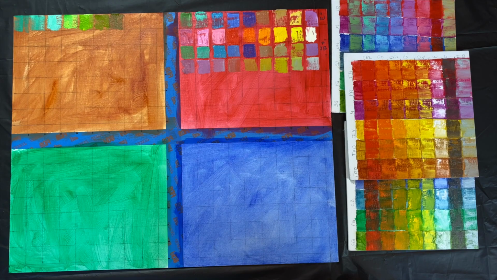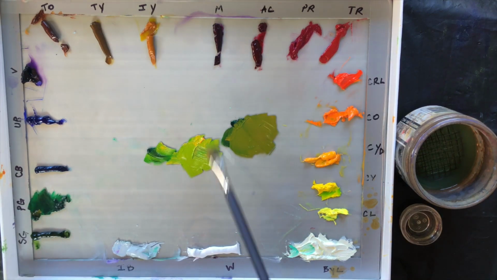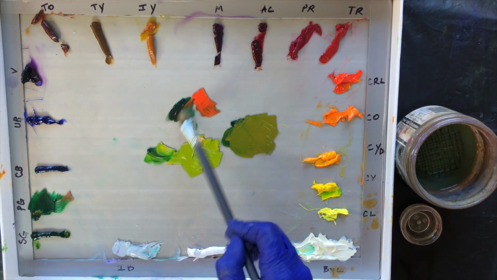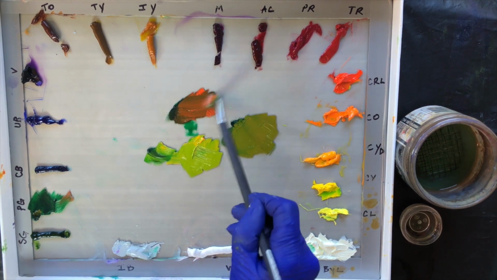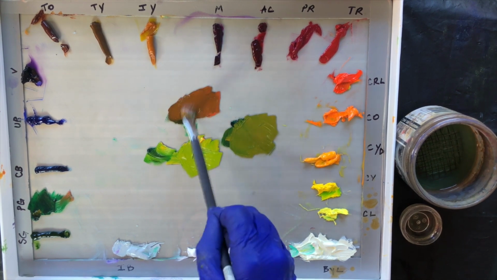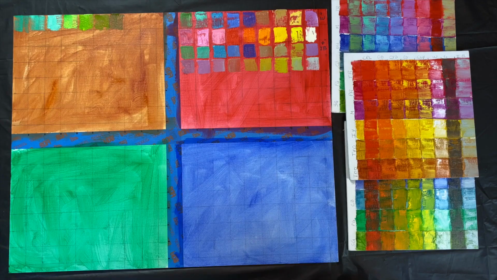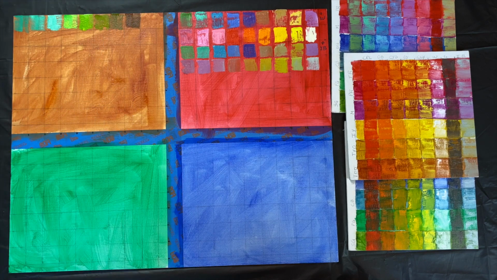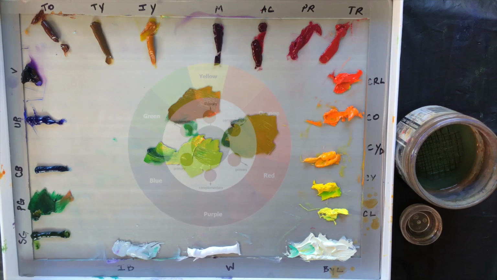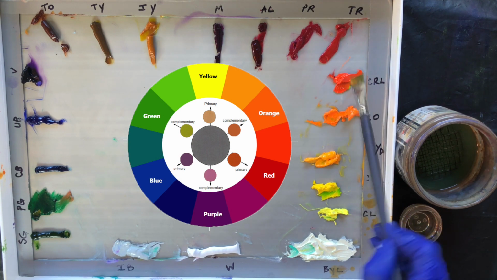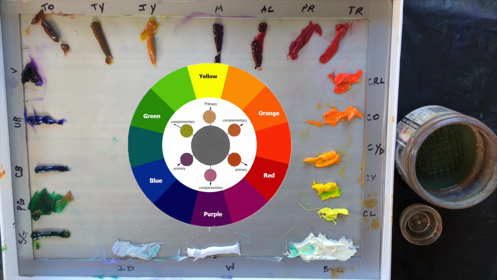So we're coming back over to our phthalo green, and cad red light is our next color. So phthalo green and cad red light. Again, making sure you're mixing thoroughly. And then scooping that color up, placing it into the next square. You can see it starts to get a little more neutral because we're working with opposite colors. Cad red light is a complementary color to phthalo green. So green and red are opposites on the color wheel.